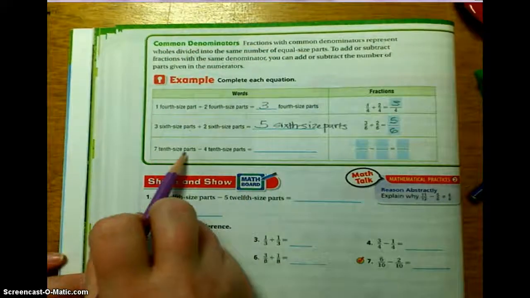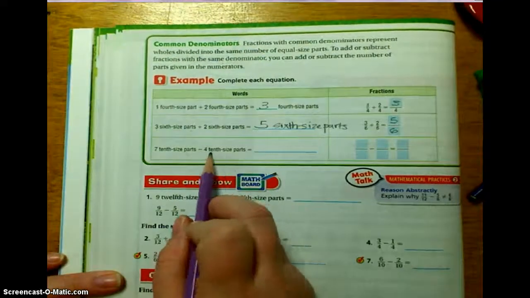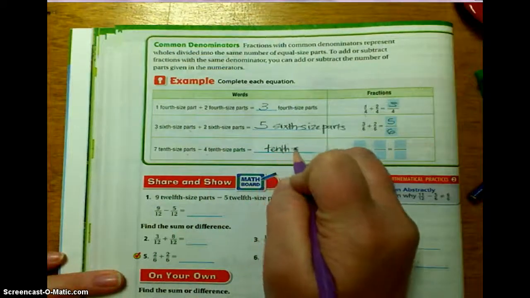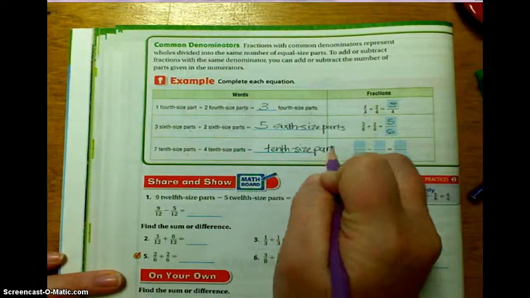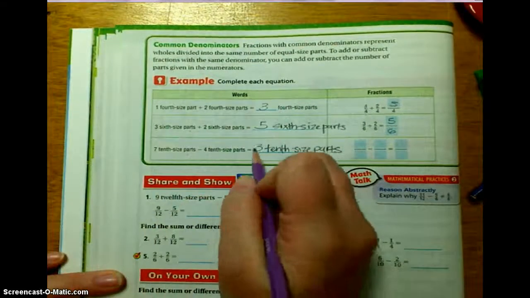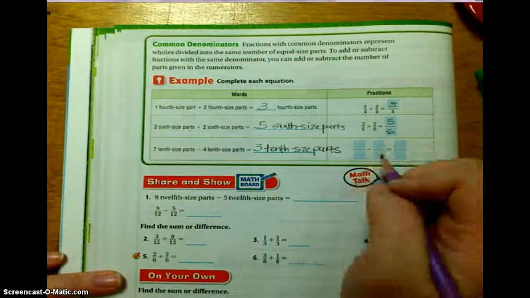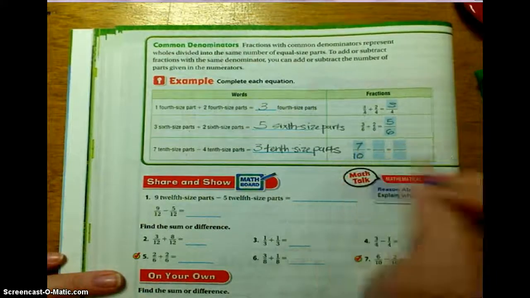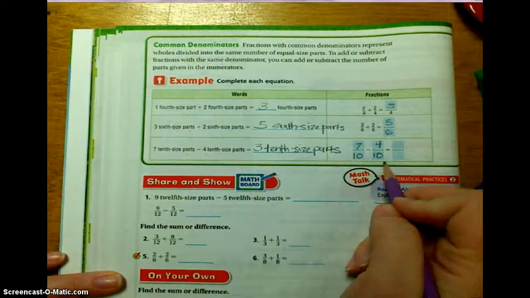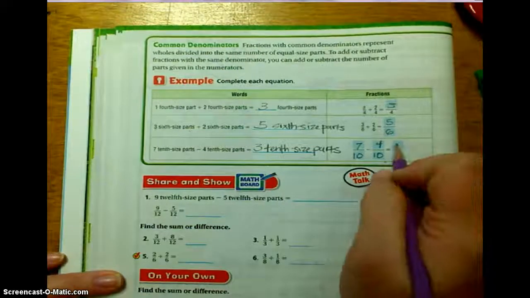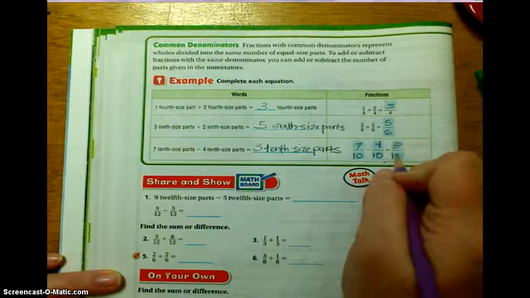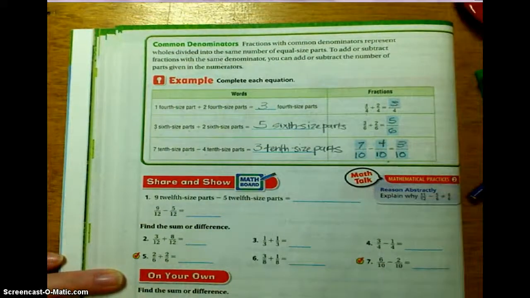This one, 7/10 size parts, minus 4/10 size parts. The size of the parts is not changing. They're both 10th size parts. But the number of parts I have, 7 minus 4, would be 3. So in my equation, I have 7/10 size parts minus 4/10 size parts, and I see that common denominator, they're both the same size, so that means I'm going to take just the numerator and subtract, 7 minus 4 equals 3, and they're still 10th size parts, so 3/10 is my answer.